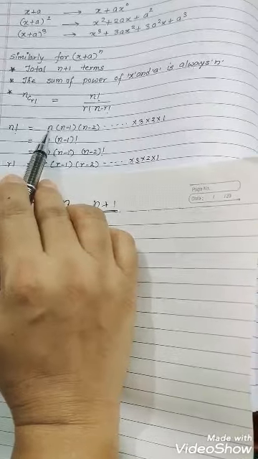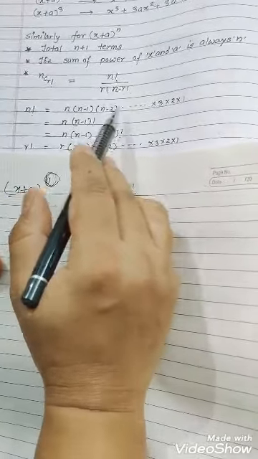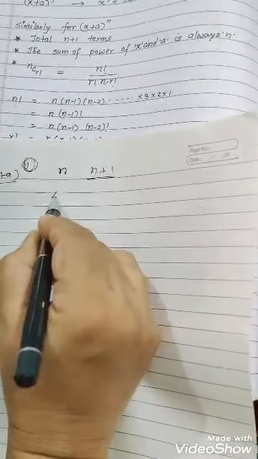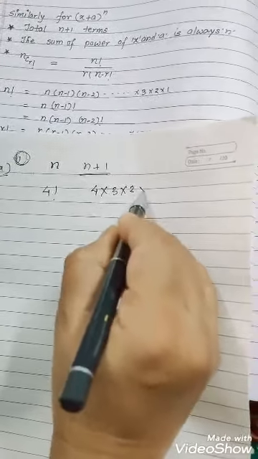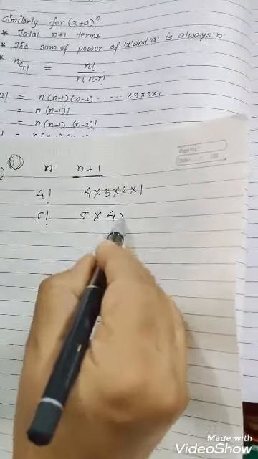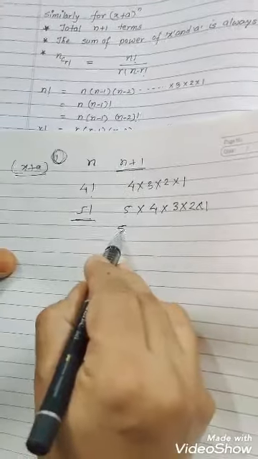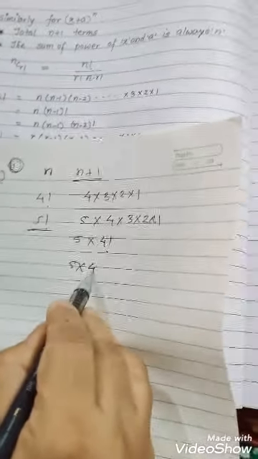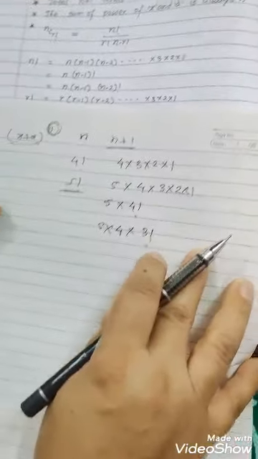That means if we start from n and take one less term in each step, it is the multiplication of one less term each time. If you see factorial 4, it can be written as 4 into 3 into 2 into 1. Factorial 5 means 5 into 4 into 3 into 2 into 1. Factorial 5 we can write as 5 multiplied by factorial 4. We can write it this way also, 5 multiplied by 4 into factorial 3. So this is the meaning of factorial.